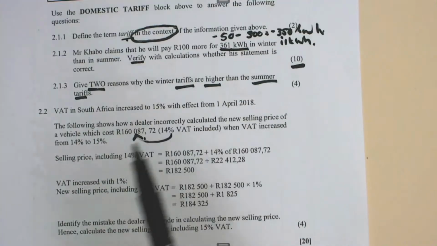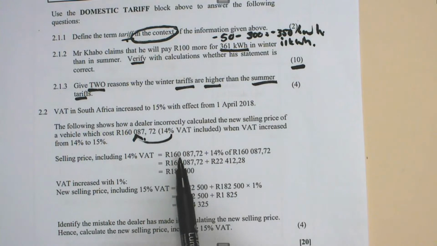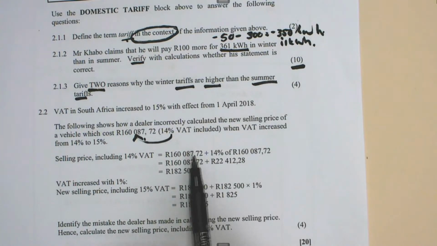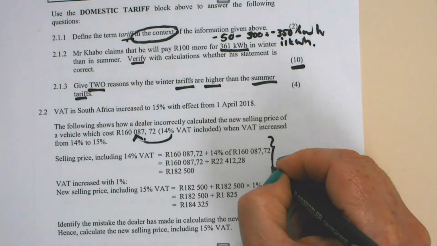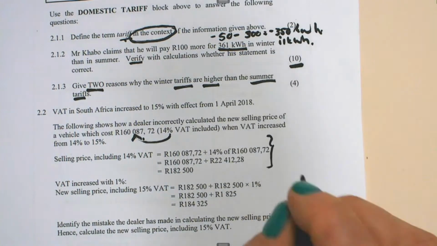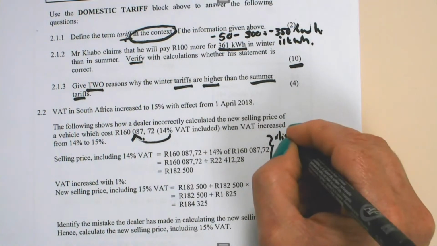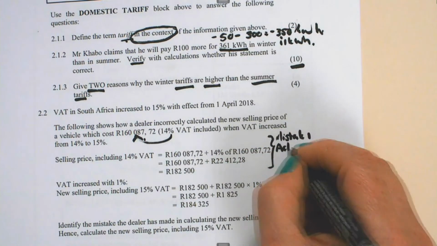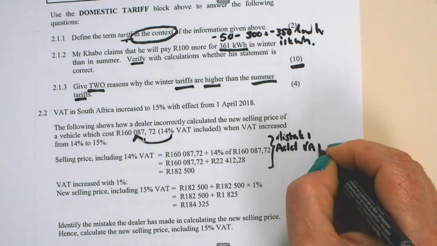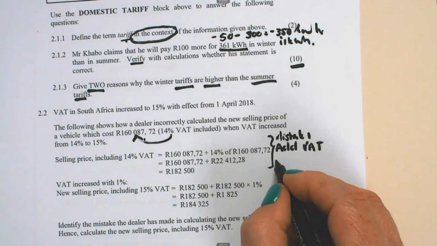Now, what does the dealer do? The dealer takes this price of R160,087 and 72 cents, and he adds VAT on it again. So the first mistake that the dealer makes, mistake 1, is he adds VAT again.